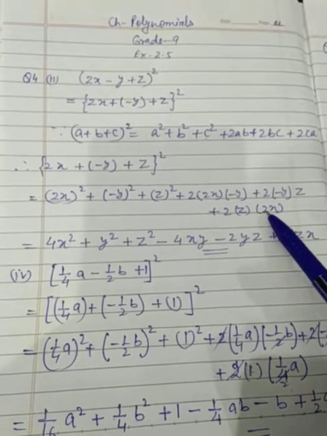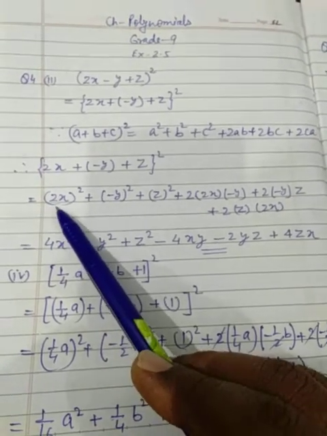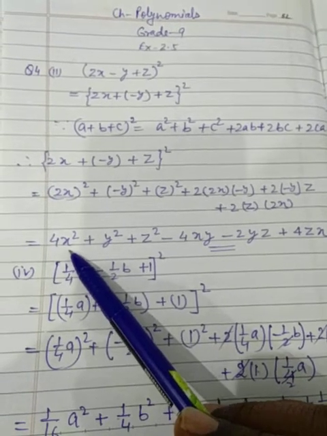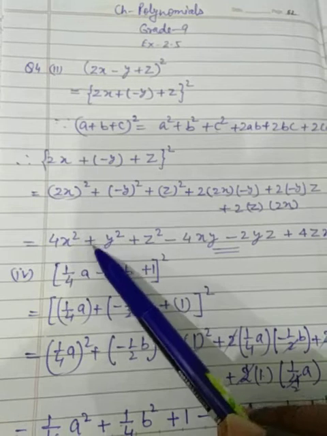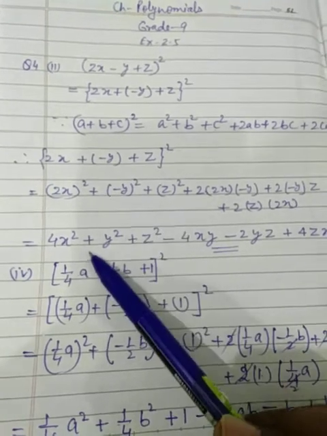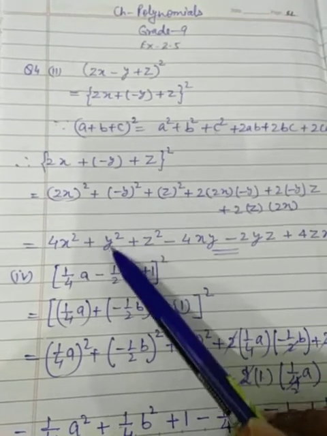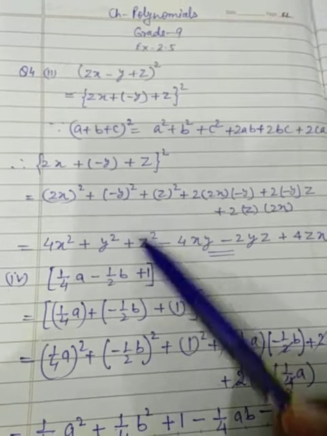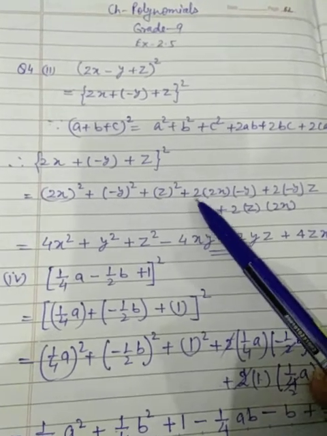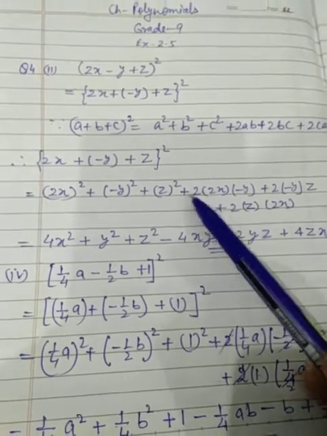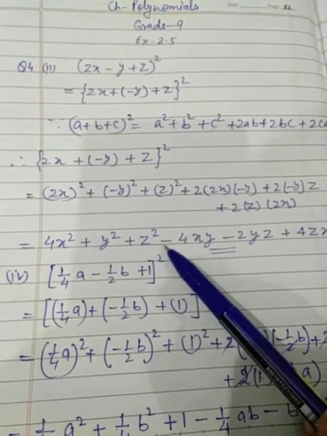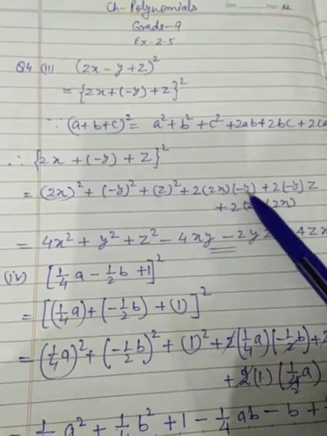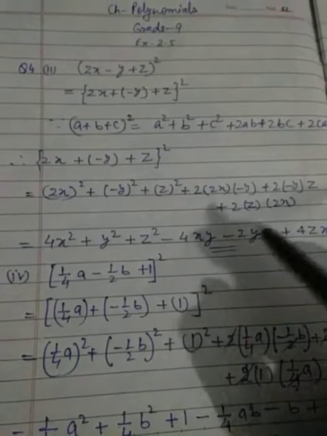Now simplify this. Square of this 2x will be 4x square. Square of minus y, definitely the square of a minus sign should be plus, plus into plus is plus, and the square of y is y square. Next z square. See, this 2 2s are 4 and plus into minus is minus, so it is minus 4xy, right?